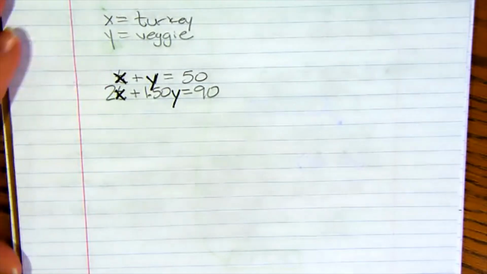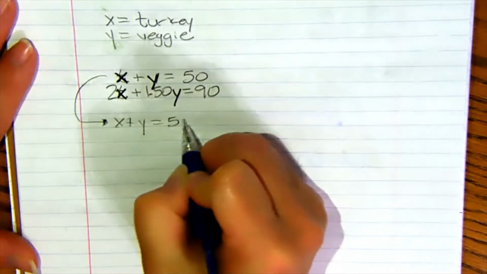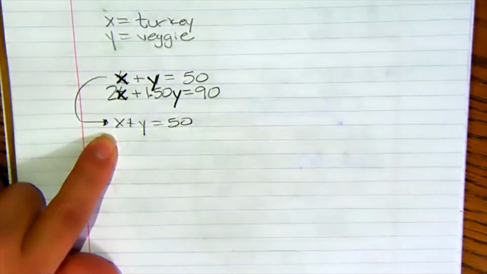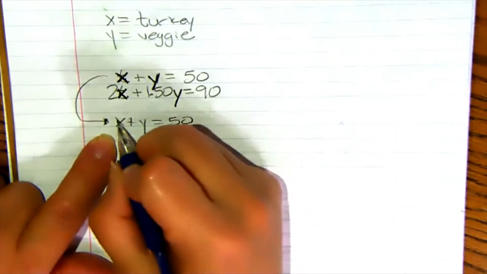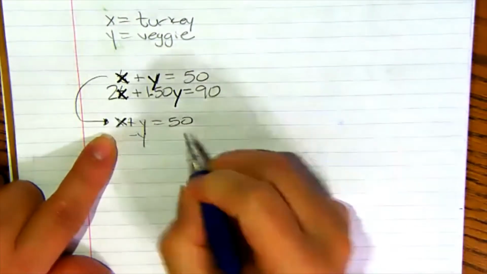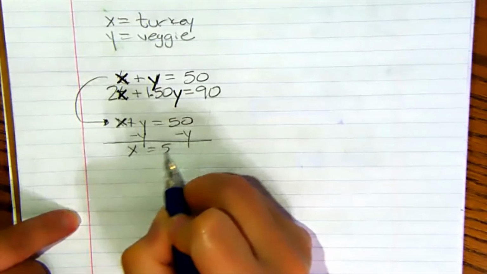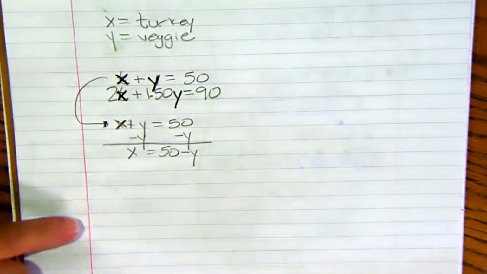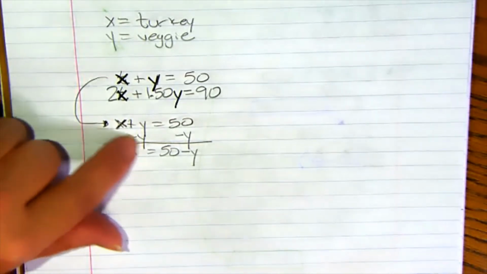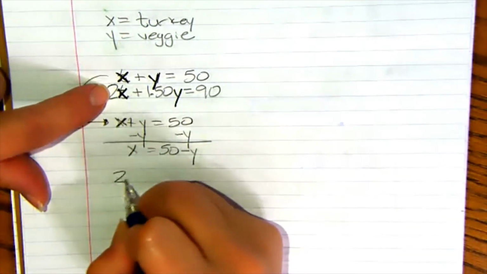So I'm going to take the easiest equation to work with, and it looks like this one. And I'm going to isolate a variable. So I want to isolate X. I'm going to subtract Y here, and I'm going to subtract Y here. So I now have X equals 50 minus Y. Okay, so now I have an isolated variable. Here's my variable. This is what it's equal to. I can bring down my second equation.